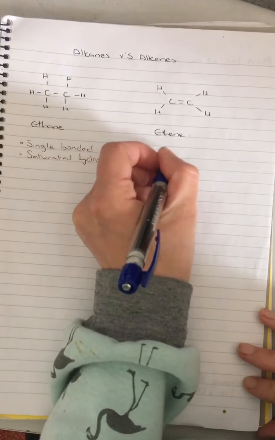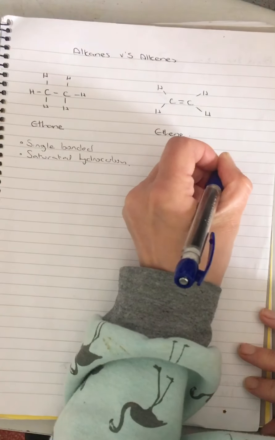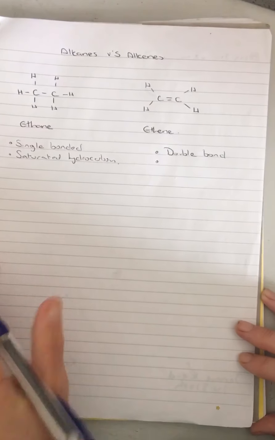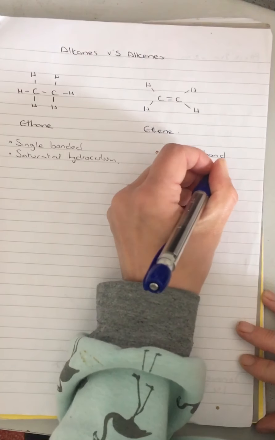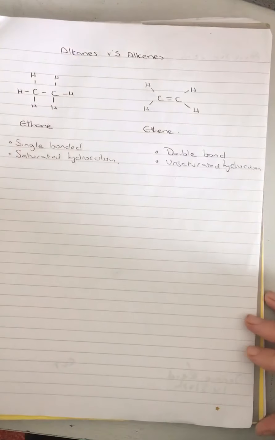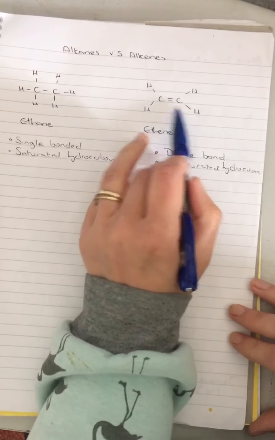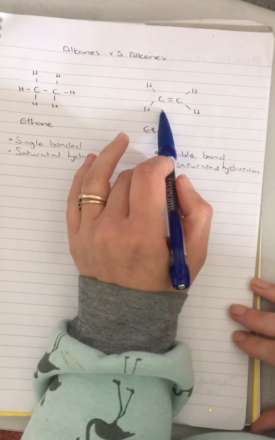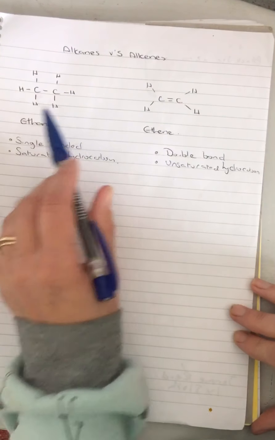Ethene, on the other hand, contains, very importantly, a double bond. Okay, it contains 1 double bond. And this is what we call an unsaturated hydrocarbon. Okay, so it's an unsaturated hydrocarbon, and the reason it's unsaturated is because I could react that ethene with hydrogen, and actually the hydrogen would be added to it. That's what's called an addition reaction, and it would form ethane.